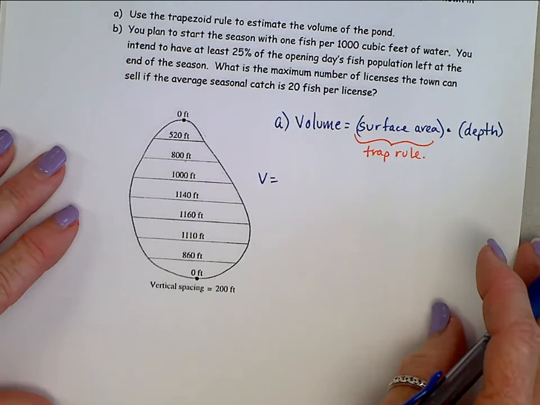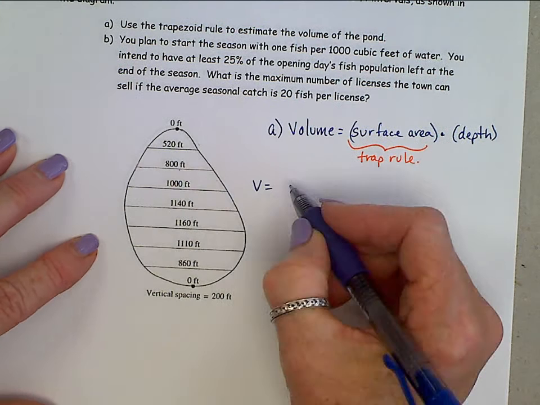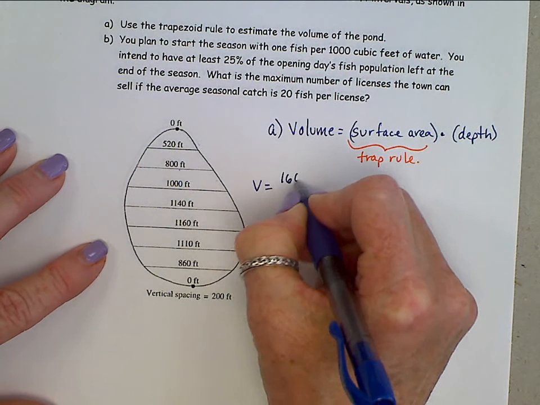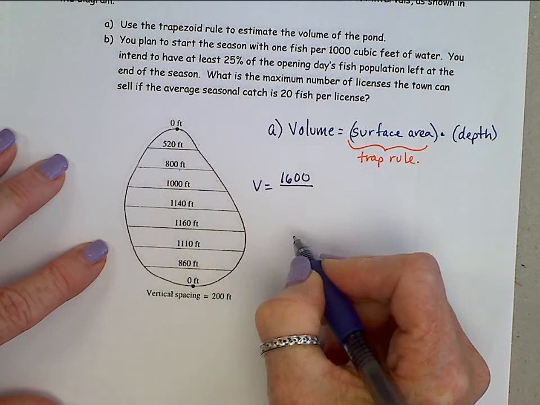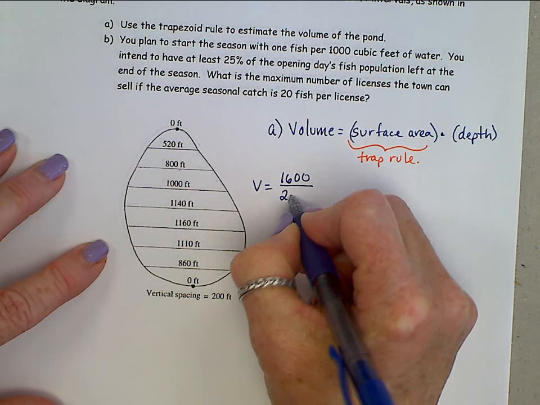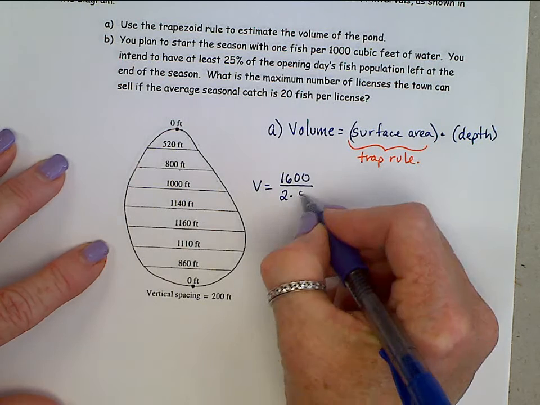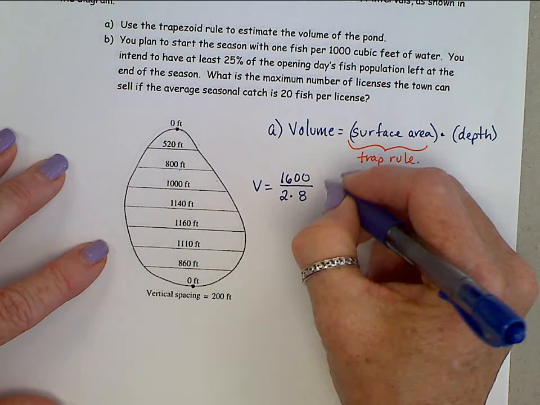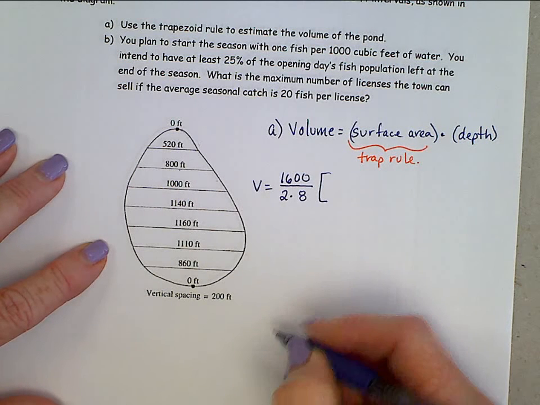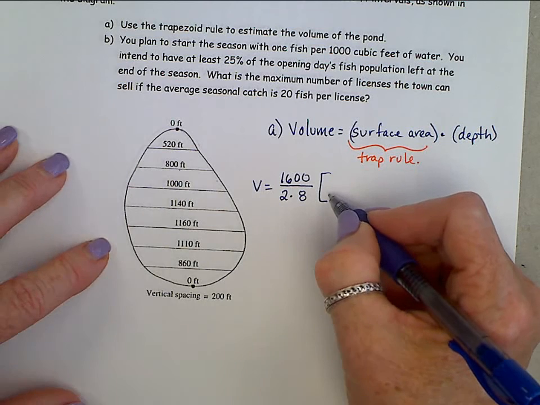So the length of that interval is B minus A, or 1600, divided by 2 times the number of trapezoids that are going to be in here. Well, there's 8 of them. Okay, times, now, function evaluated at the starting place.